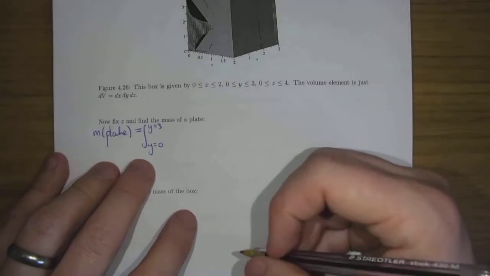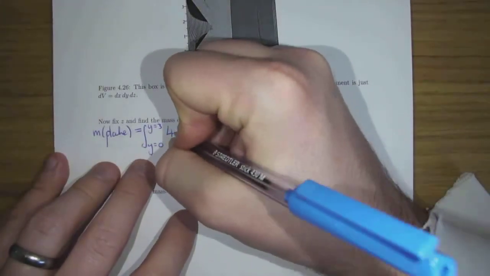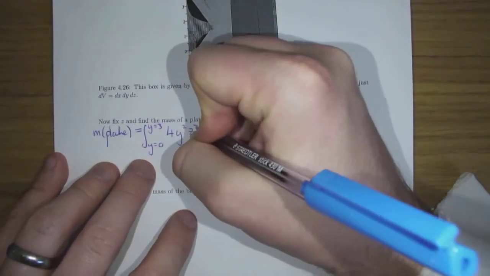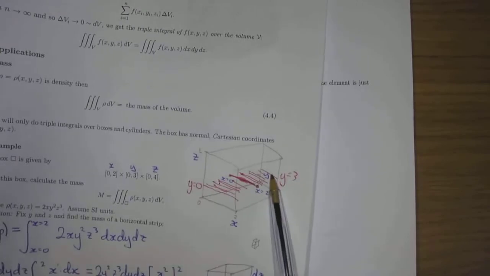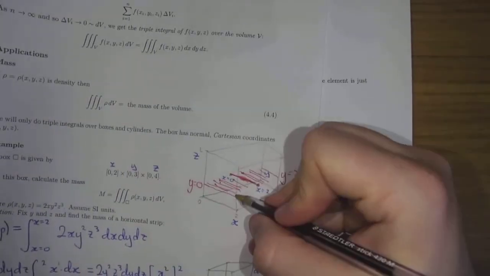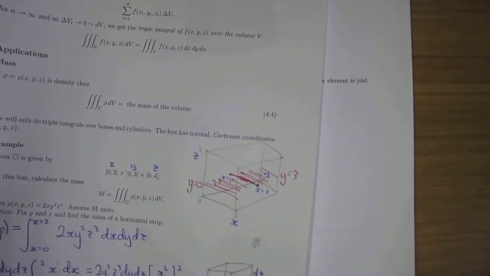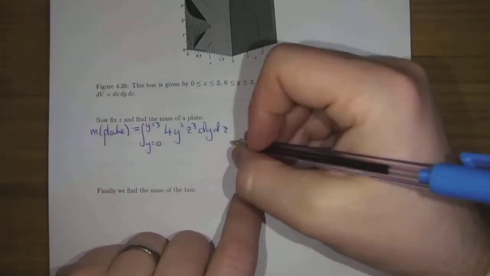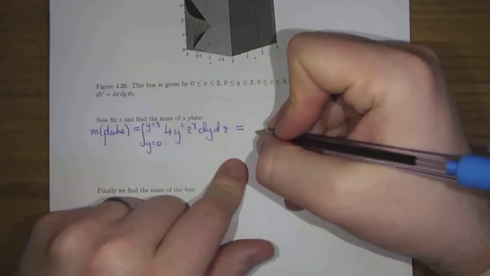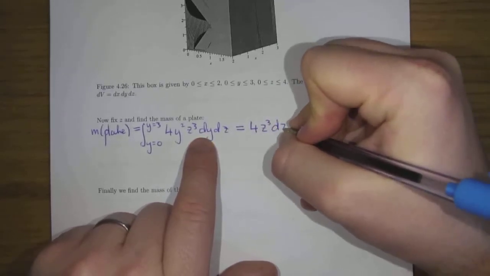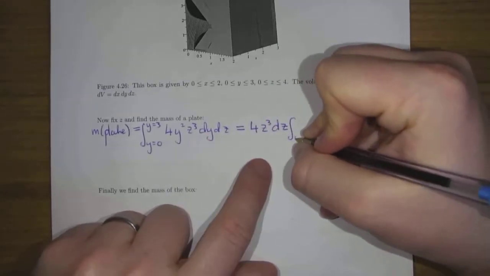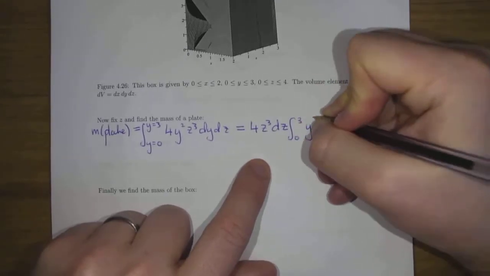So the mass of a strip is 4y squared z cubed dy dz. Now across this plate, what's constant is the height, and dz is the width of this plate. That's also a constant. So we can take out anything that isn't y as a constant. So 4 is a constant, z cubed is a constant, dz is a constant, and we're adding up from 0 to 3 y squared dy.